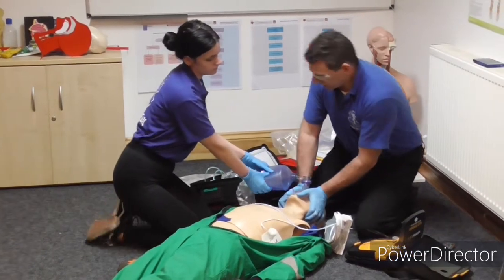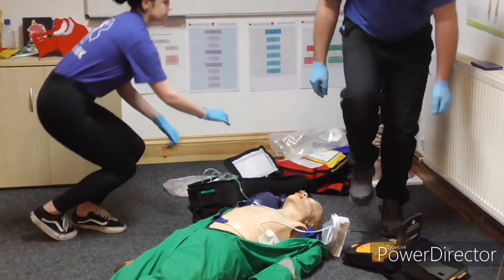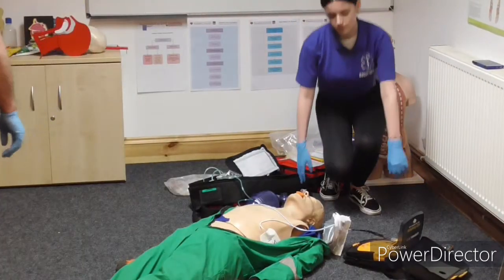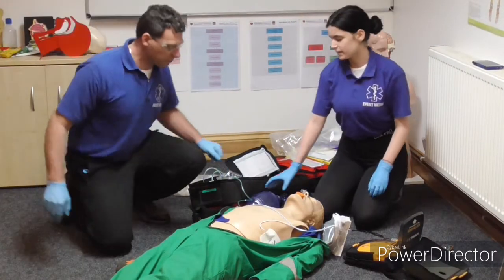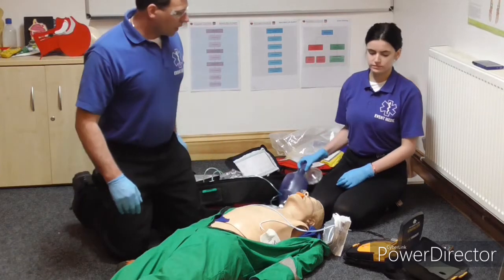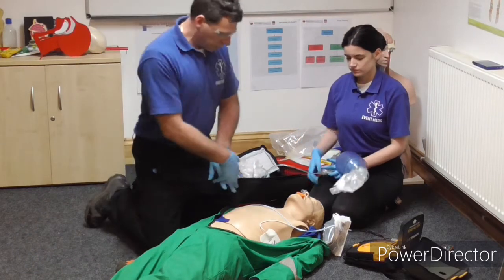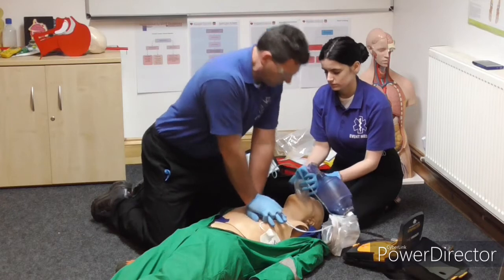Not touching. Okay, so we're going to go for shocking the patient. So we're going to swap positions. This time Abby will hold on to the BVM. No shock advised. So we're not shocking on this one. So I'm straight into chest compressions.